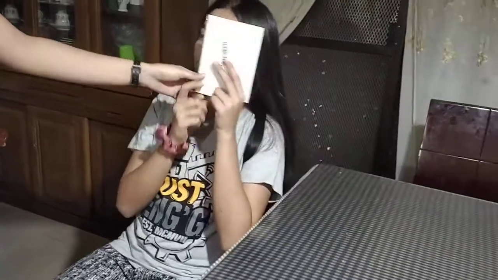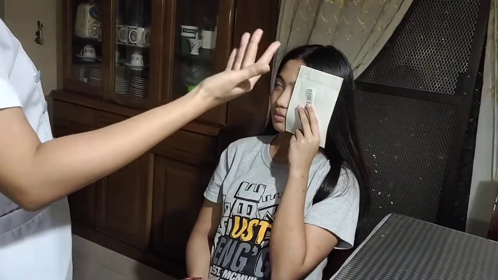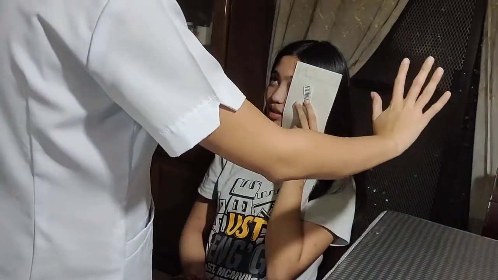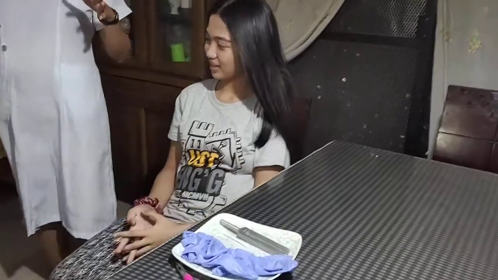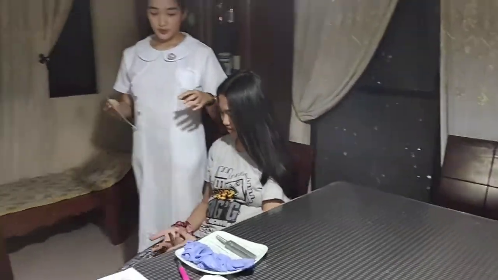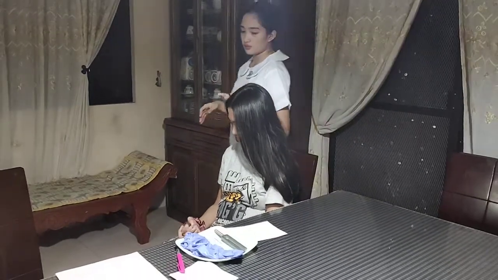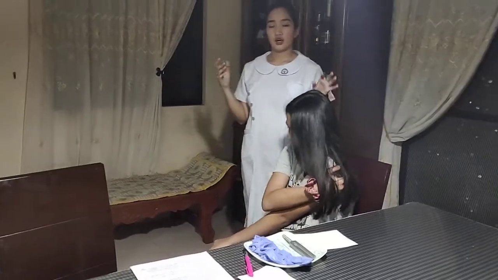And the other eye please. So tell me again what the number that my hands are making. 3, 4, 5. Okay ma'am, thank you. As you can see, the patient able to see my fingers in peripheral vision. So we will now conclude that the patient has a normal peripheral vision.